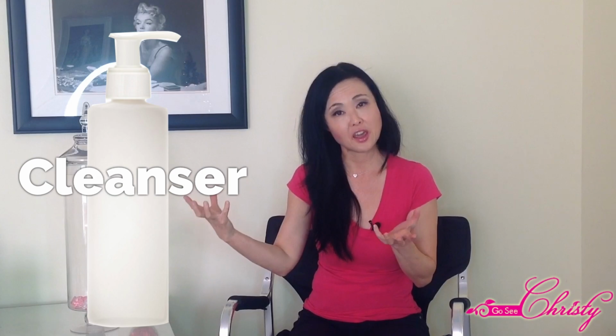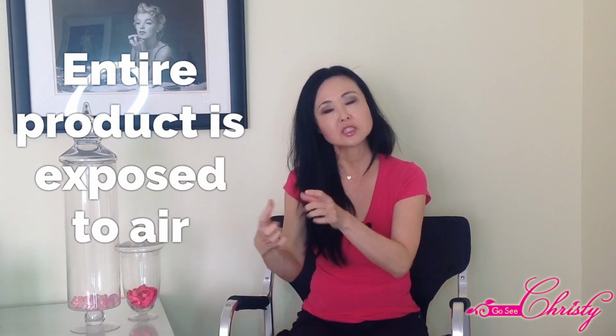Use a cleanser that is in an individual dispenser so that the entire product is not oxidized or exposed to the air. And it's more economical. Per serving, it is actually more economical to do that because you can actually control how much you use. And if you're using an antioxidant soap, it is no longer antioxidant. Why? Because it's oxidizing. The entire product is being exposed to air. And antioxidants are very, very sensitive to light, heat, air, and moisture.